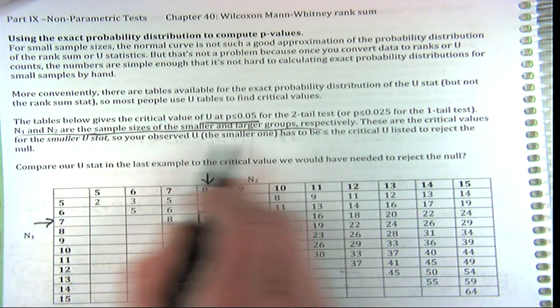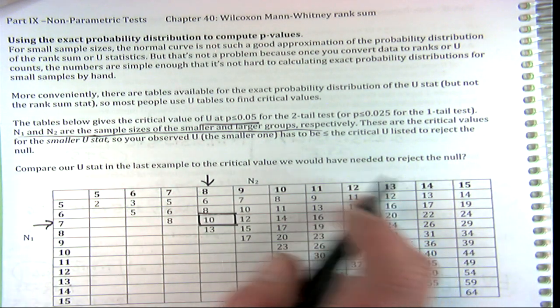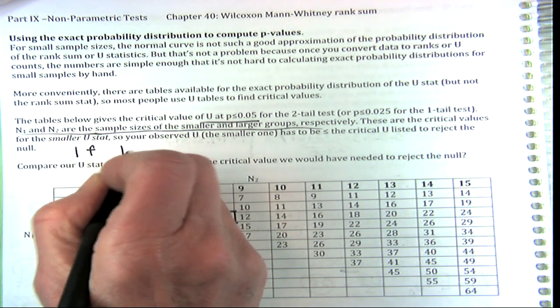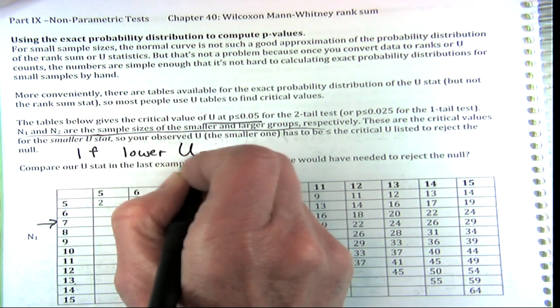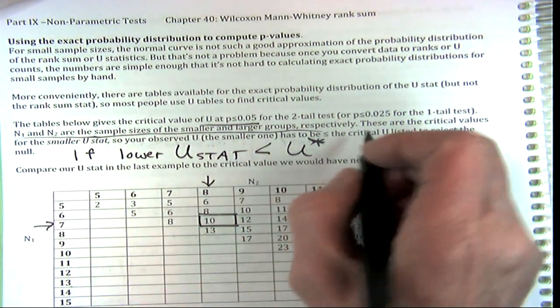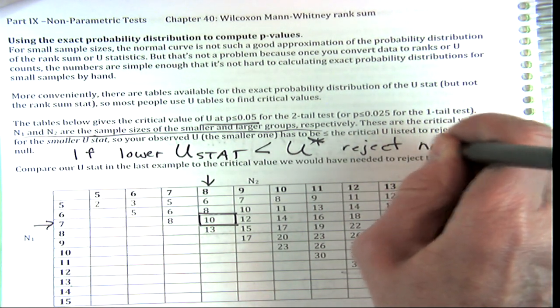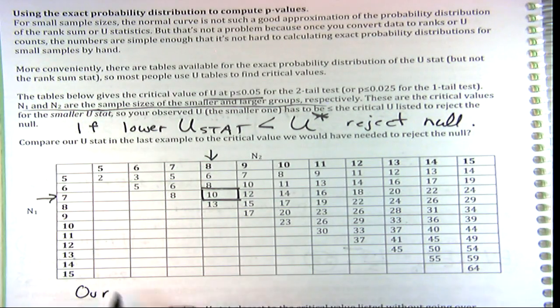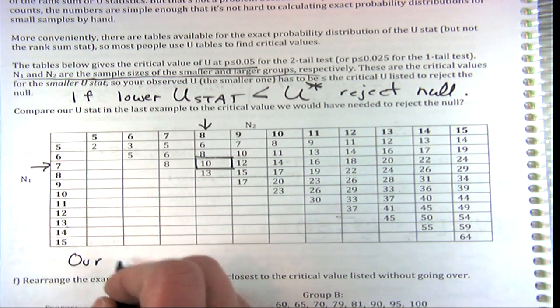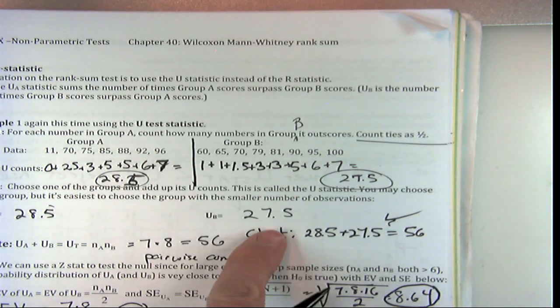Okay, these are the critical values for the smaller, right? So you want to compare our U stat to the critical value. If the lower U stat, the one that's smaller, is less than the critical value here, you'll reject the null. But ours was bigger, so we're not going to reject the null. Our lower U stat was actually UB. It's 27.5.